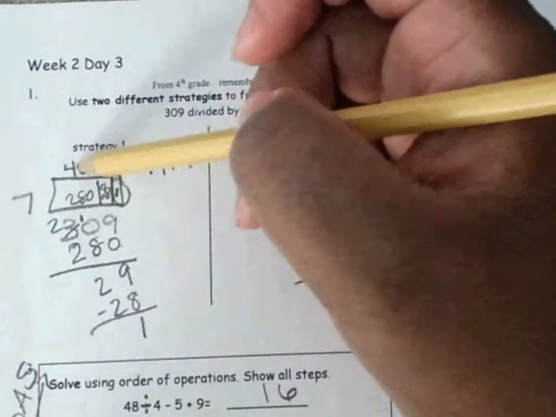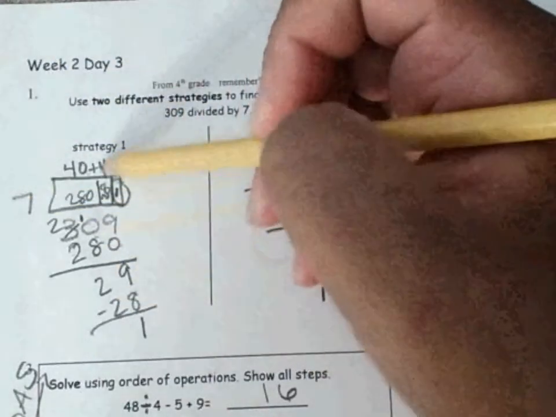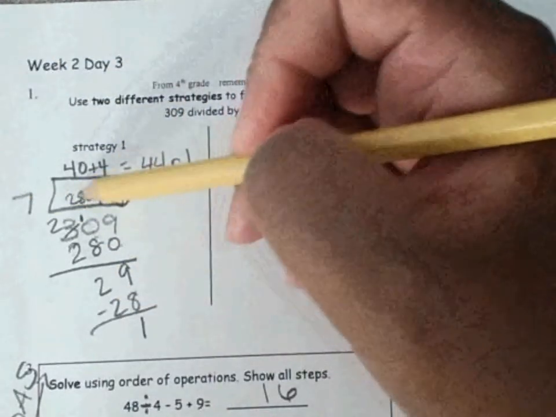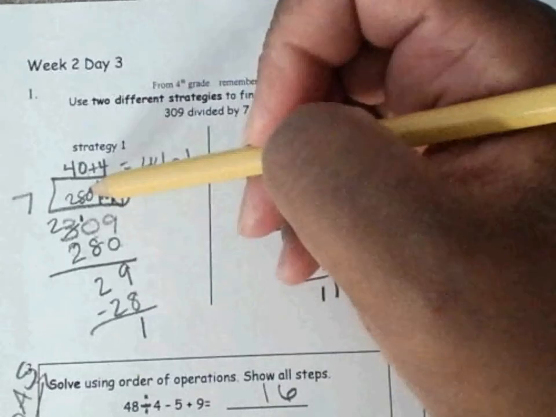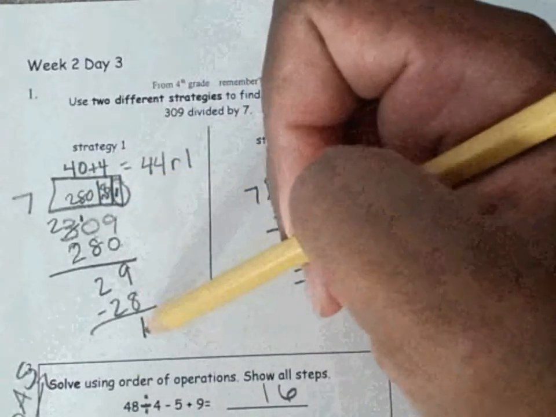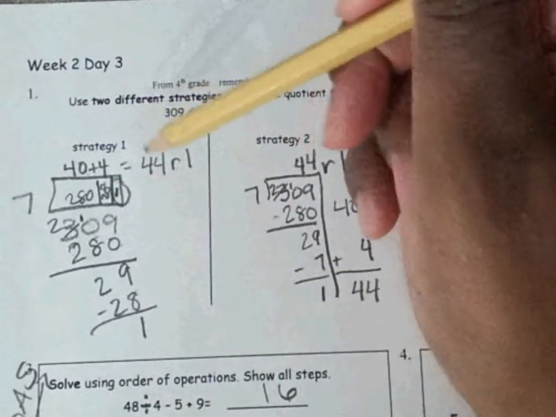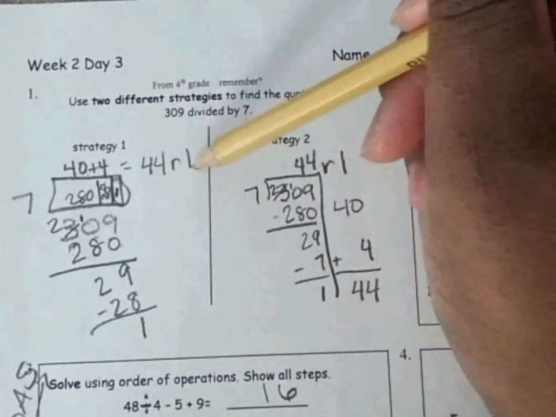Again, same factor that I used before: multiplying 7 times 4 gave me 28. So 7 times 4 is 28, so I write my 28. I took 280 away from 309, and then I took 28 out of 29, and now I have 1 left over. So I add up my partial quotients, and that gives me 44, remainder 1.